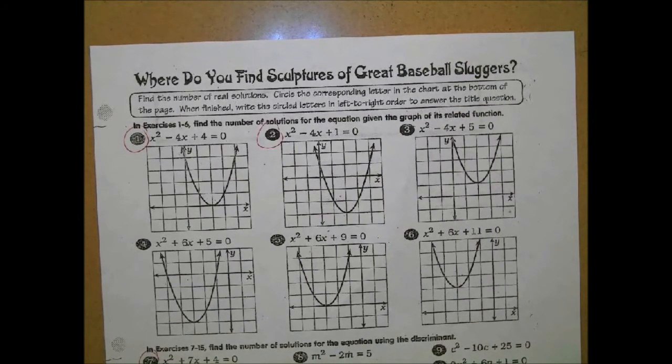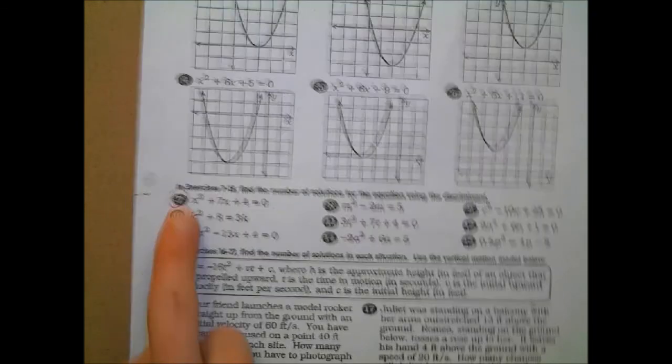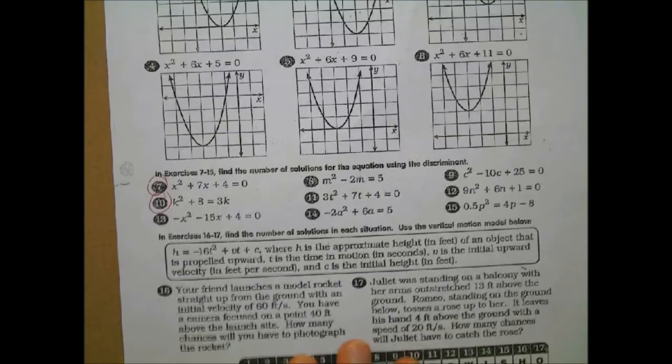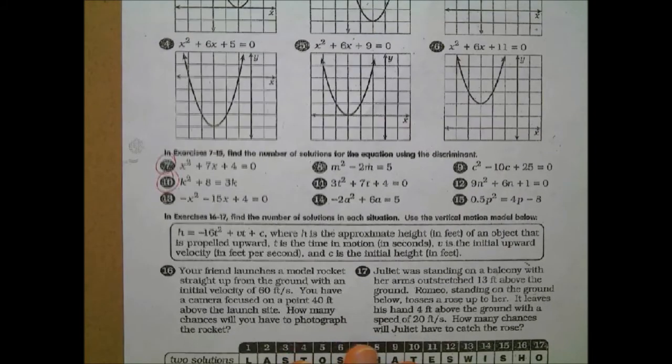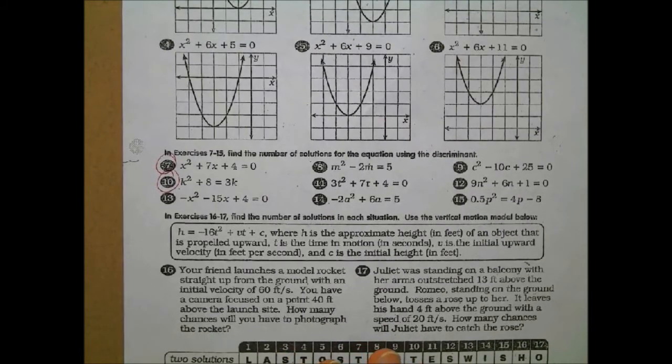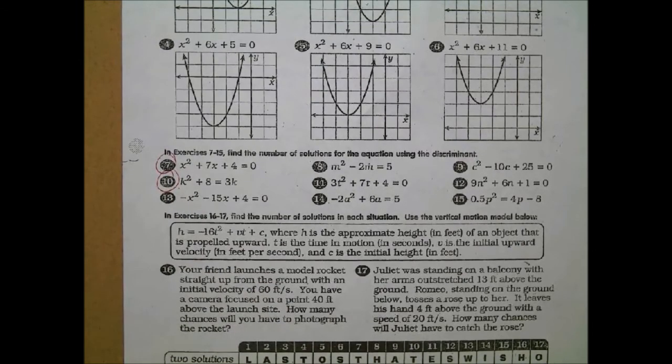Remember, the discriminant is b squared minus 4ac. If b squared minus 4ac is greater than 0, 2 solutions. If b squared minus 4ac equals 0, 1 solution.